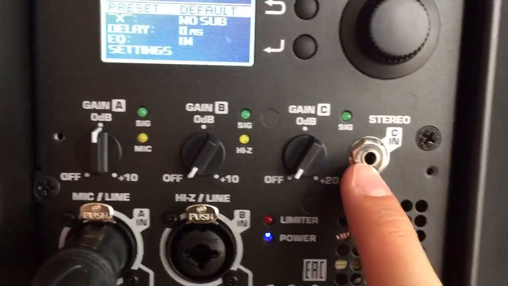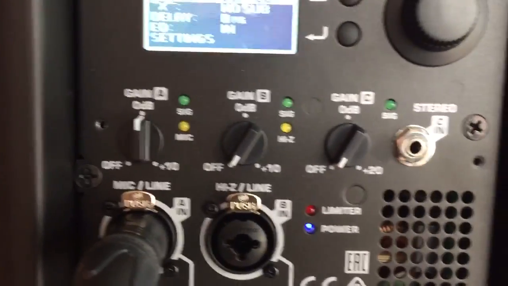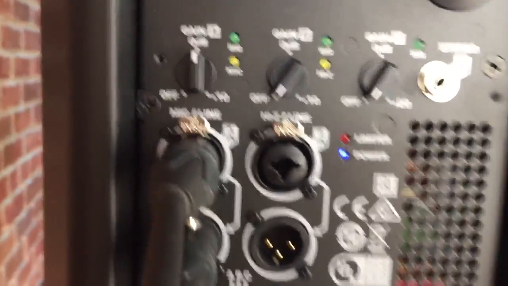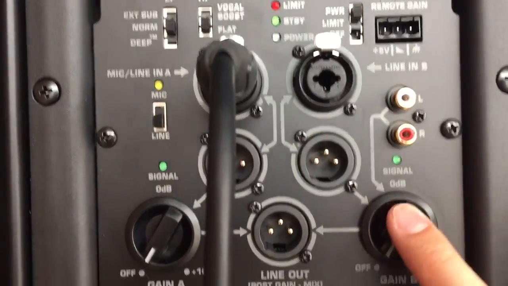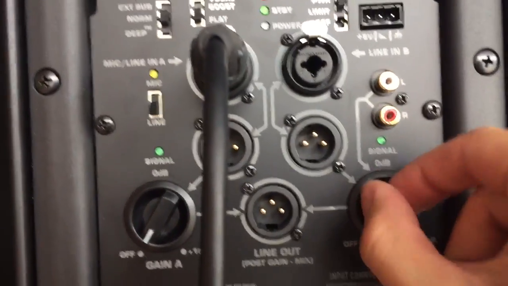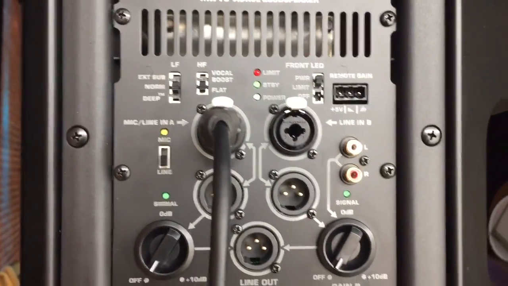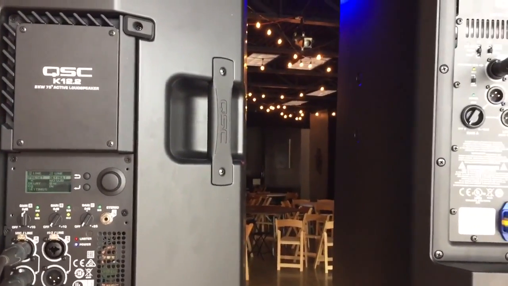The main difference now is your 1/8 inch jack that you can plug in, you know, a phone straight into with an aux cord or something. It has its own separate channel with its separate volume. Whereas over here, you could plug in a phone right here, but it was also controlled with the volume of the line in B channel. So I think that pretty much covers it as far as the new features go on these speakers.